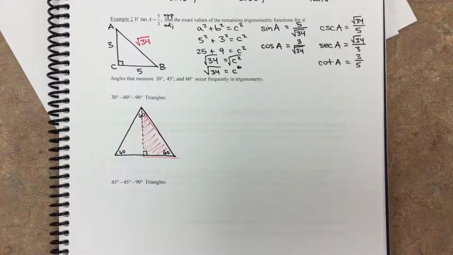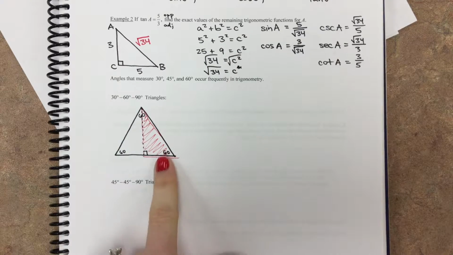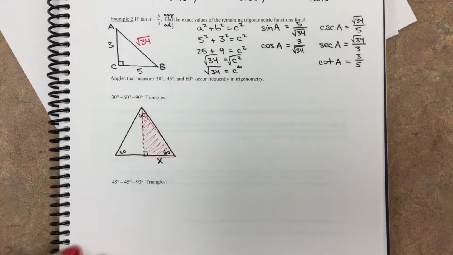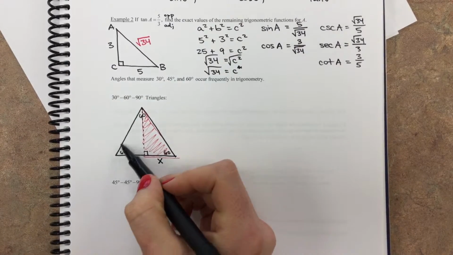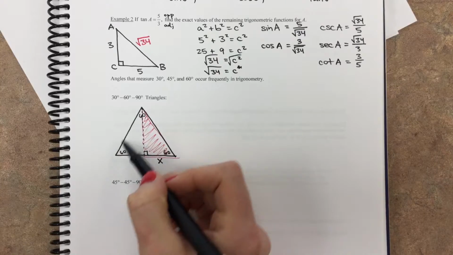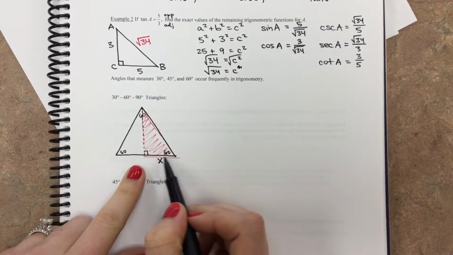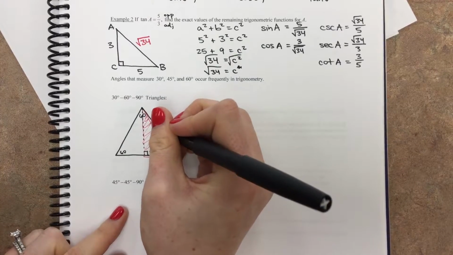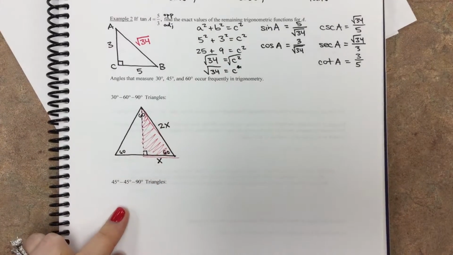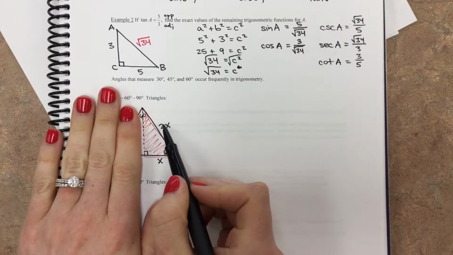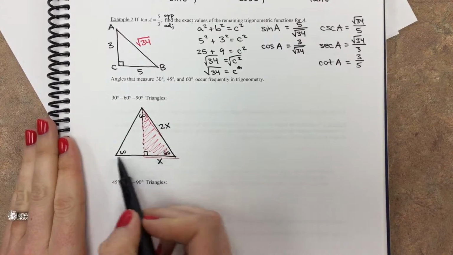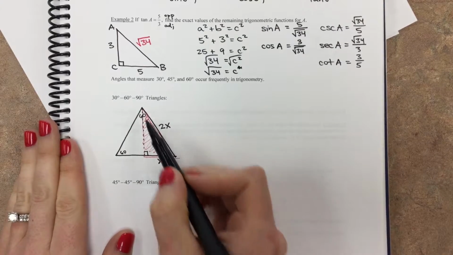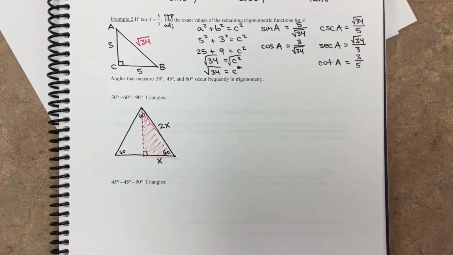Let's say that this measurement right here, the short side, we'll just label X. Originally in this triangle, these were all the same length. So if I cut this in half, this would be double that length. So this would now be a 2X, because this used to be the whole length and I chopped it in half. The other side is 2X as well, but we're not labeling that one.